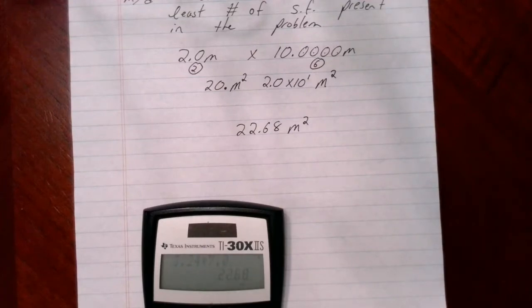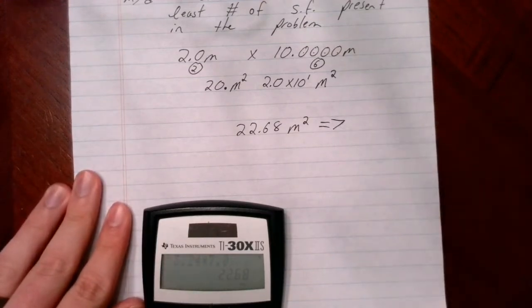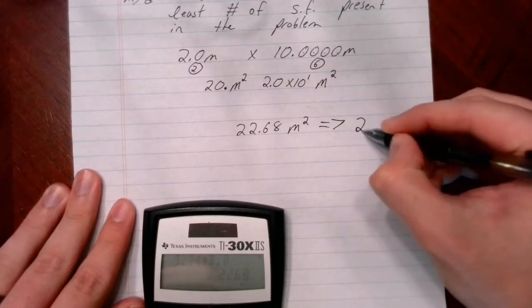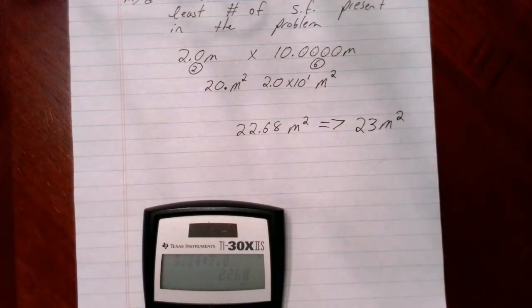We have to go back and think about how many significant digits I had. 3.24, we have the decimal present, so I start on the left. 3.24 has 3 significant digits, whereas 7.0 has 2 significant digits. So I need to round this answer to have 2 significant digits. So I do that by rounding to 23 meters squared.